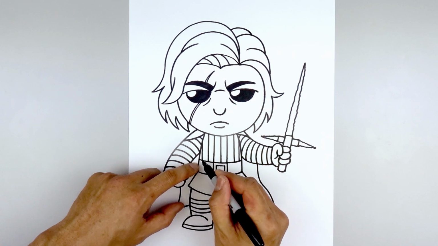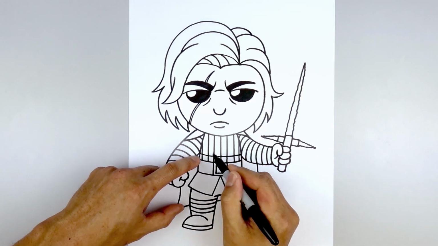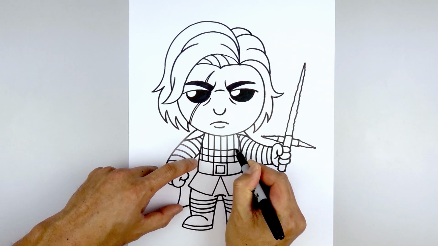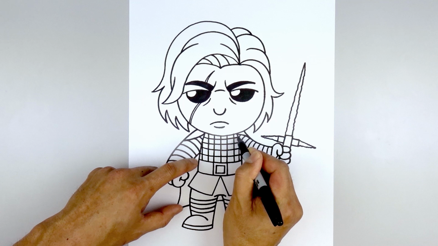Now we're going to go across with a series of curves. Stepping up, down, and then up. Leave another gap. Going all the way across, up towards the top of the body.